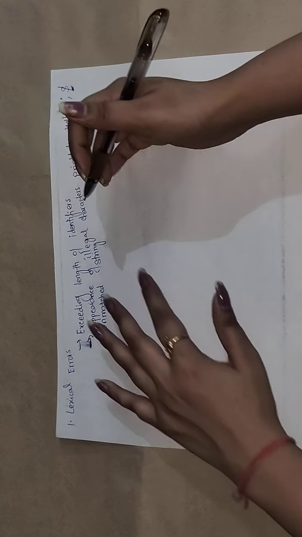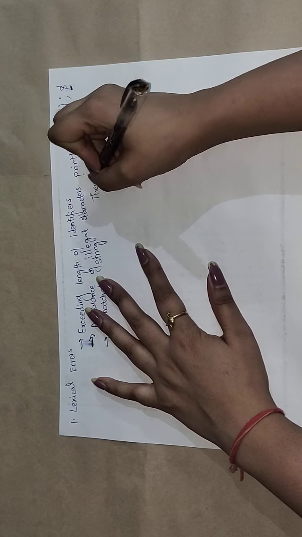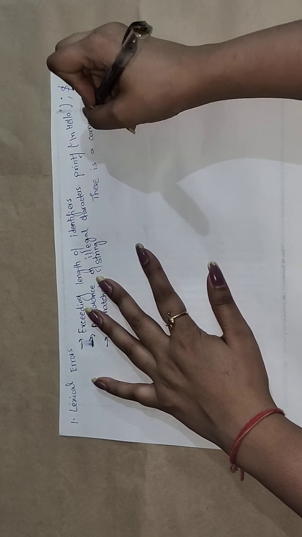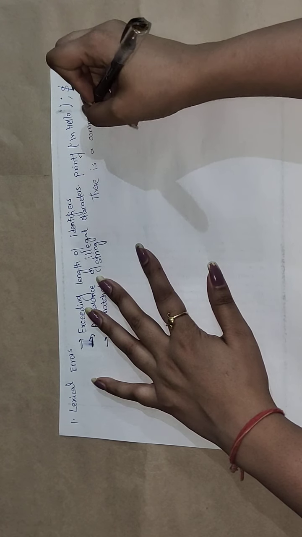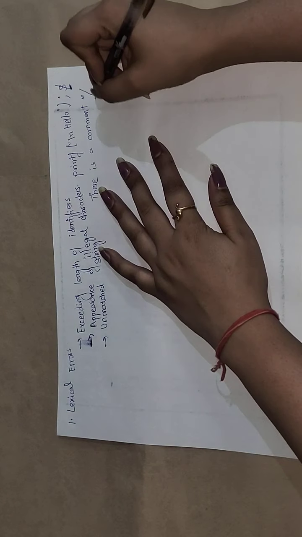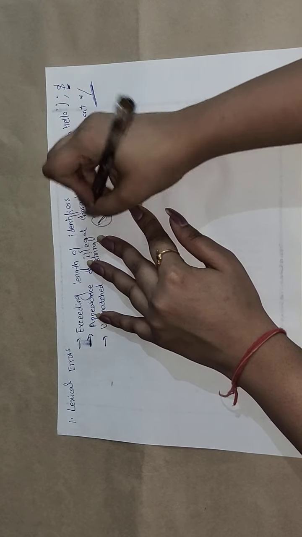Next is unmatched string. Unmatched string means, suppose there is a statement like this, there is a comment, then this is unmatched string. Why is this unmatched string? Because the comment symbol is there, but here it is missing. So this is an unmatched string.